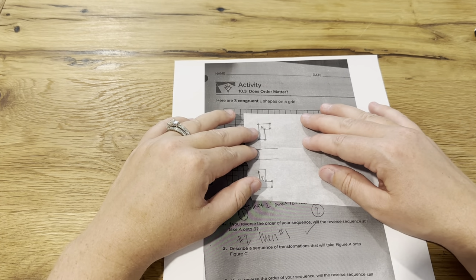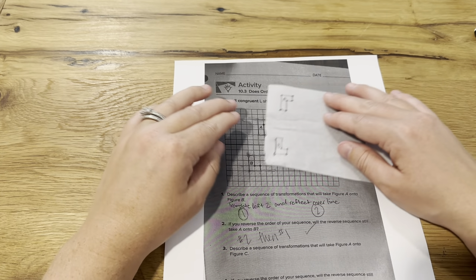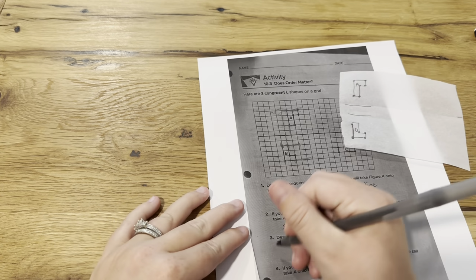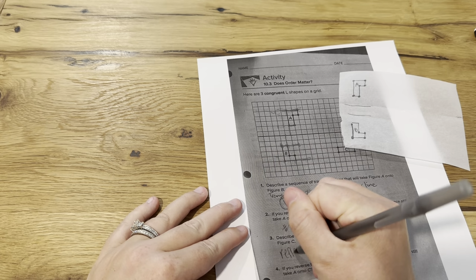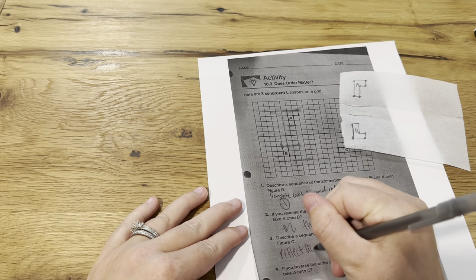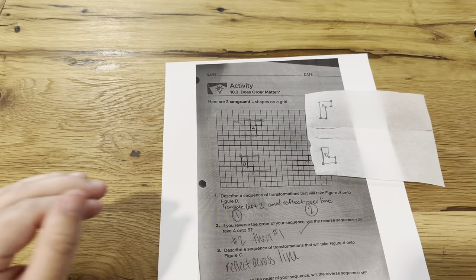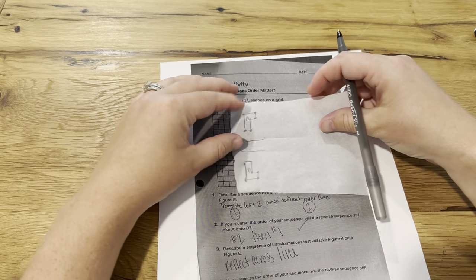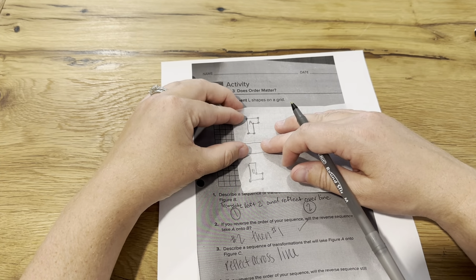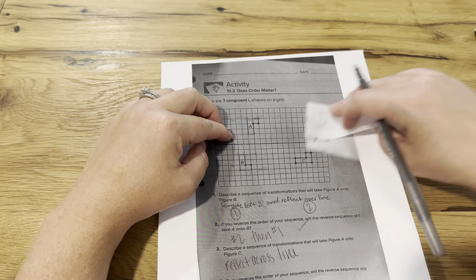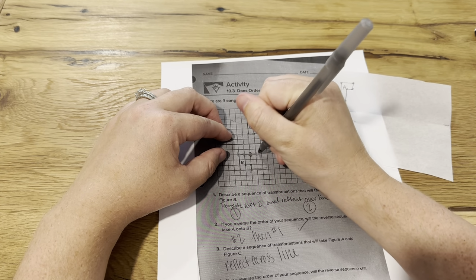So what I see is to reflect it across this line. It doesn't label it, otherwise I would tell you what line it is. But I would take it and flip it across here, and so it ends up about right there. So I'm gonna try and draw it a little bit darker.